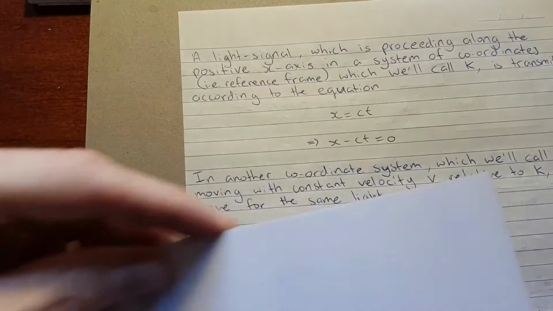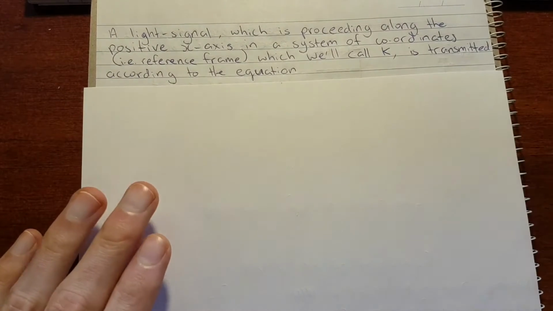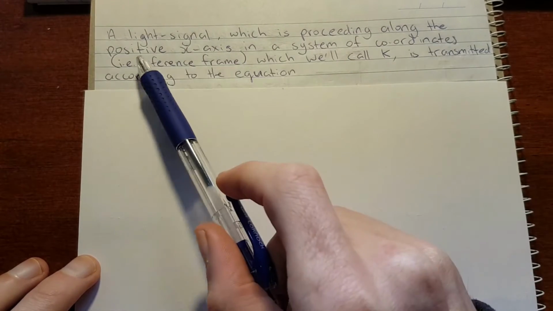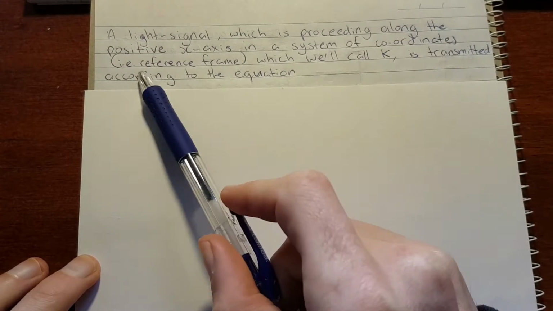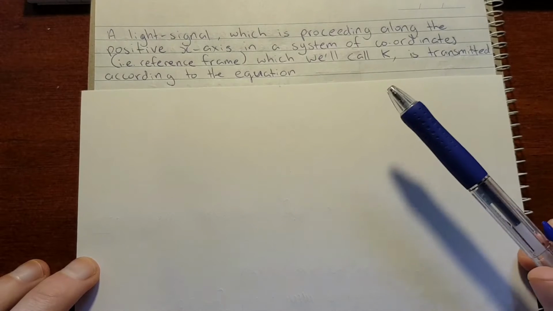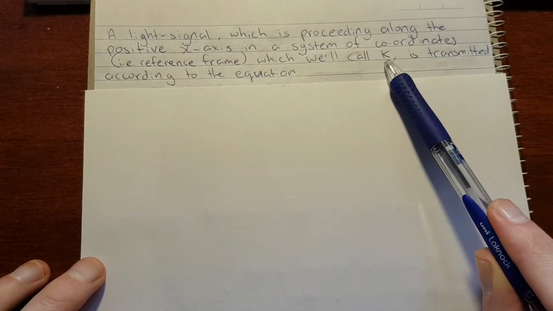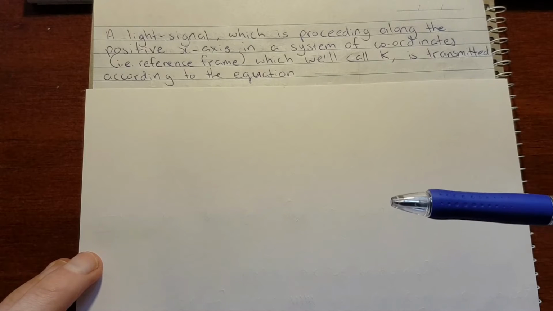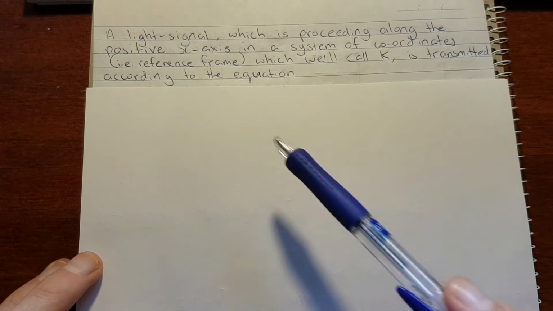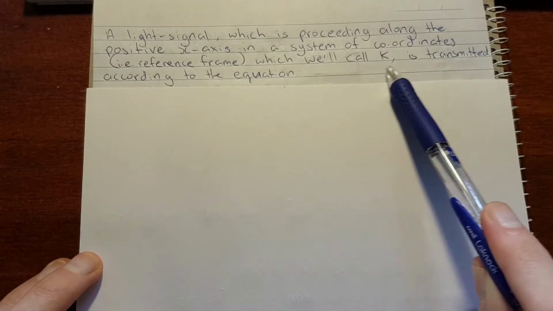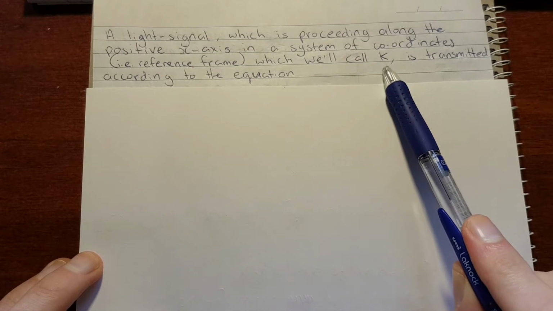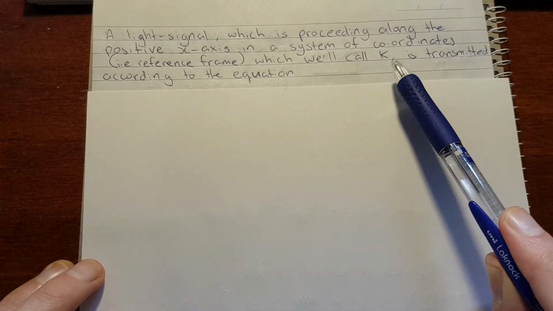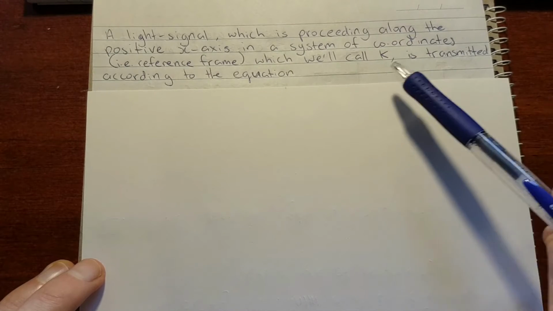So we're going to start with this page here. We have a light signal which is proceeding along the positive x-axis in a system of coordinates, that is to say a reference frame, which we'll call K. So we're just giving this reference frame a name, basically, a label. We could call it, for example, well, let's think of it as the platform of a train station. We could call it the platform of a train station every time, but that's a bit cumbersome, so we just call it K to make it easier. So an observer in K would be a person standing on the train station platform.